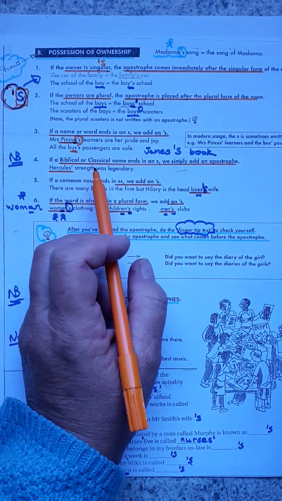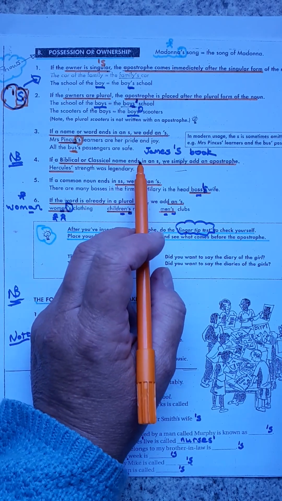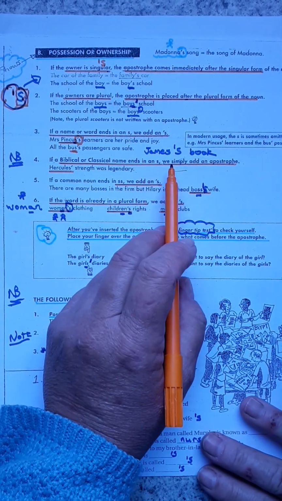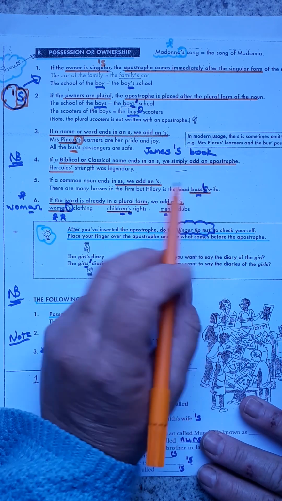Then biblical and classical names that end in an S. We will simply add an apostrophe.